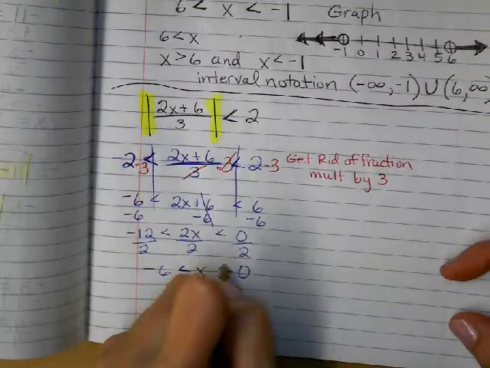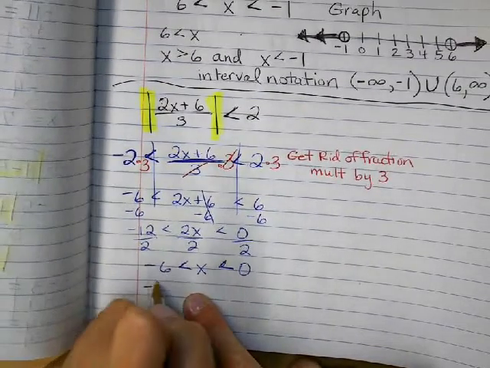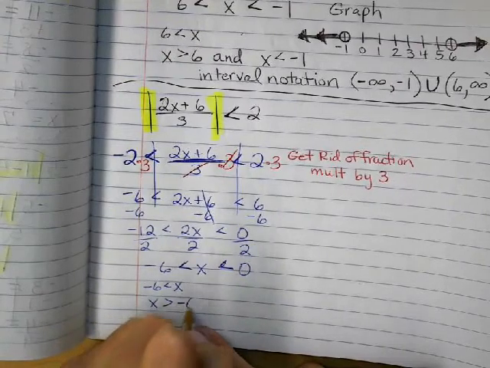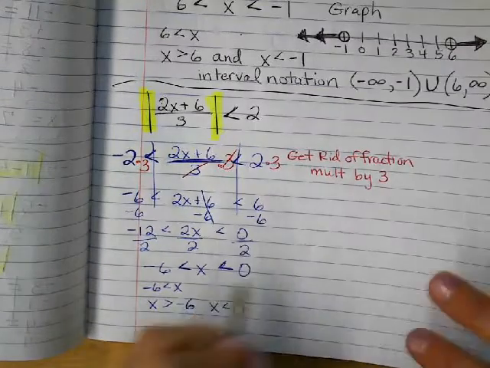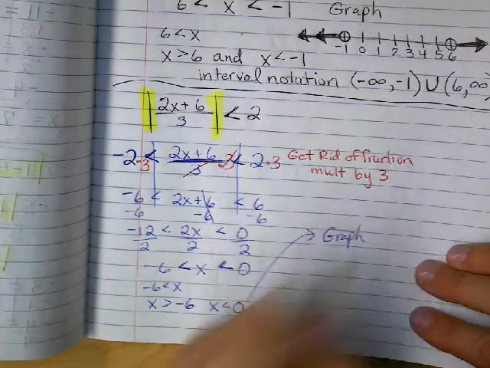Again, you could graph this. This first one says negative 6 less than x. That means x is greater than negative 6. And the other one is x less than 0. You're trying to graph those. Okay, let's come up here and graph it.